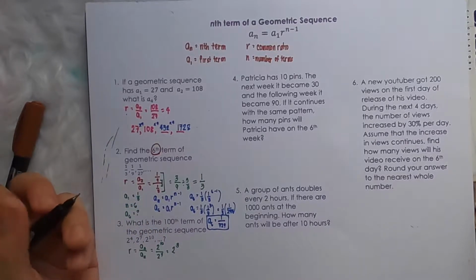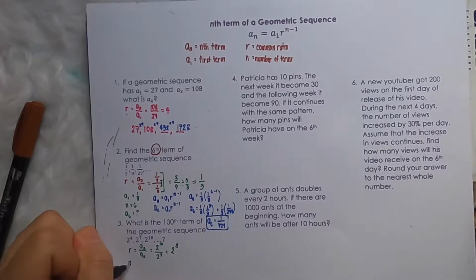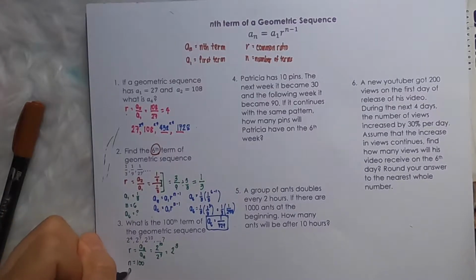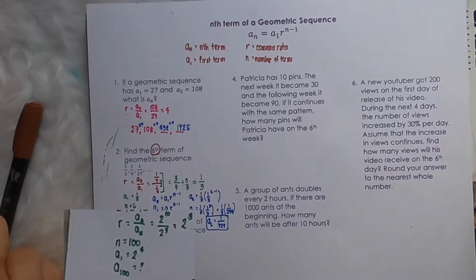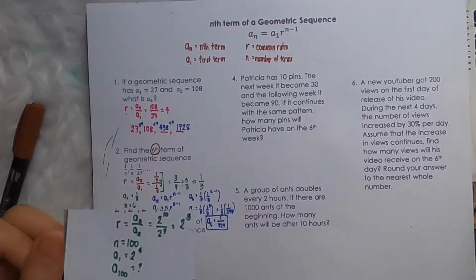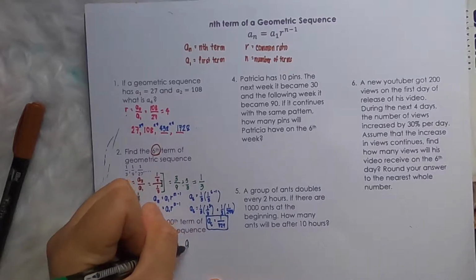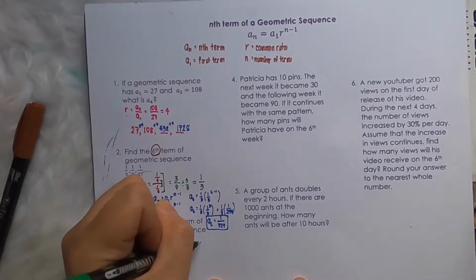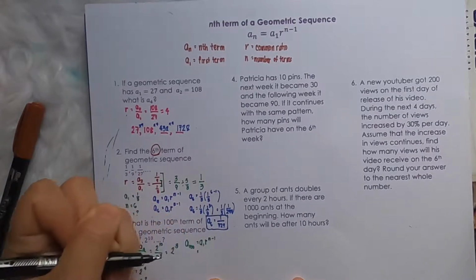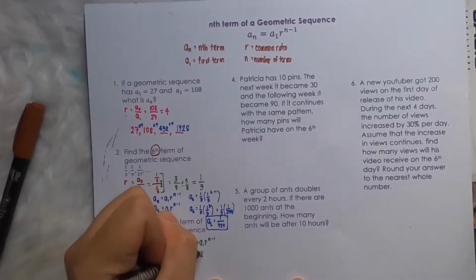You have there 2 cubed. So, okay na po tayo sa 2 cube. Huwag nyo nang i-write. Then, other given, n equals 100. A sub 1 is equal to 2 raised to 4. And our unknown, a sub n, which is a sub 100. Using the formula, a sub 100 is equal to a sub 1 times r raised to n minus 1. A sub 1 is 2 raised to 4.